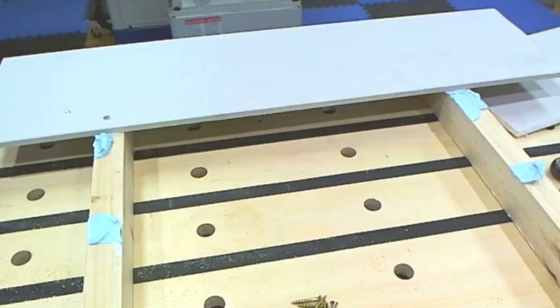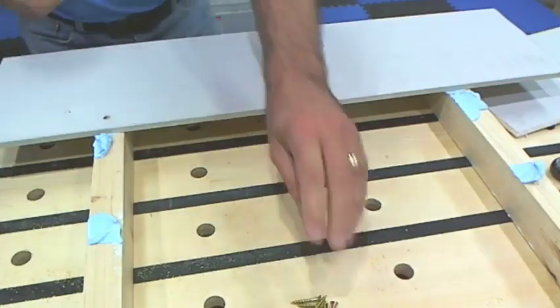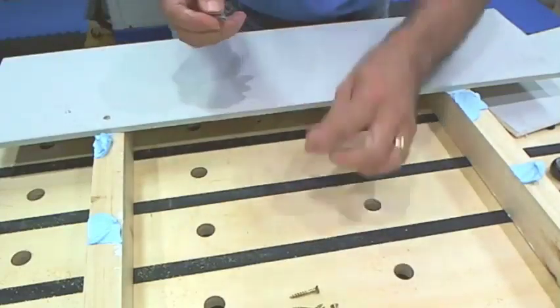Don't even know if I've got any more of them over here. They could well be. This one might do it. That's going to be a whole lot better.